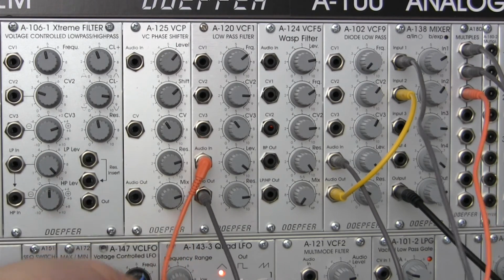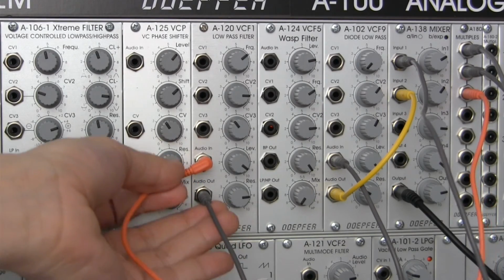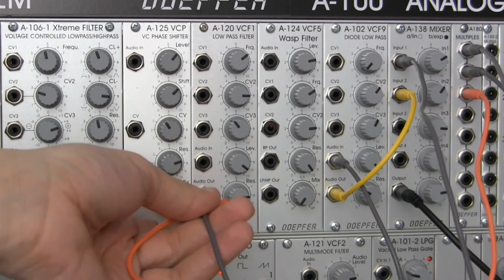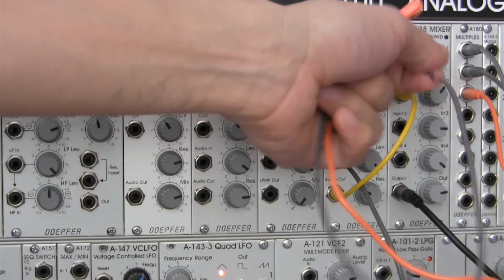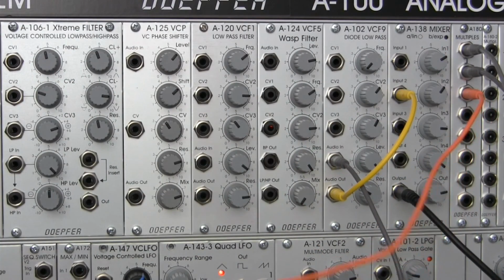Okay, so that's the second example. We did the A121, and now we've done the A120 low-pass filter.